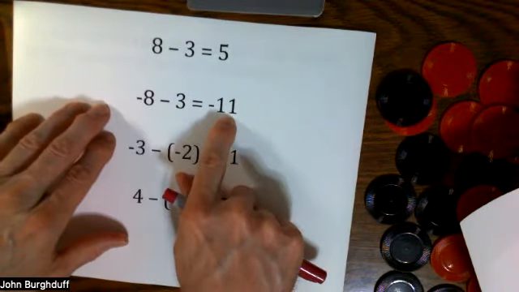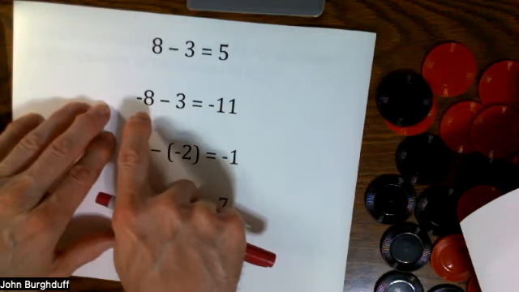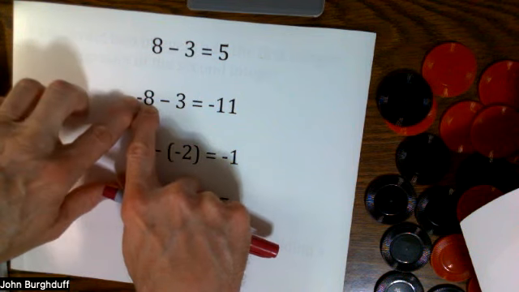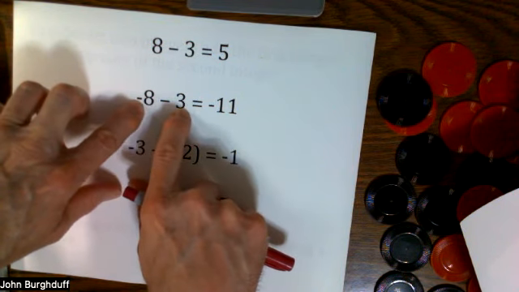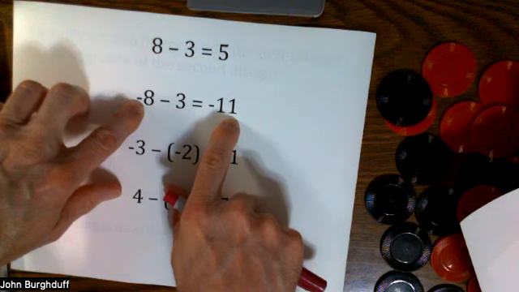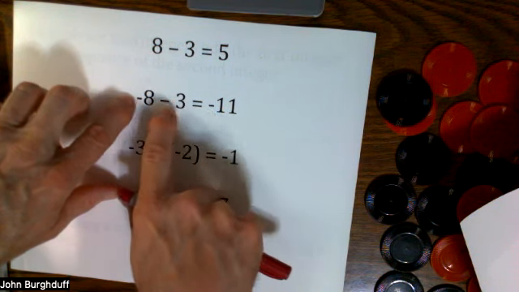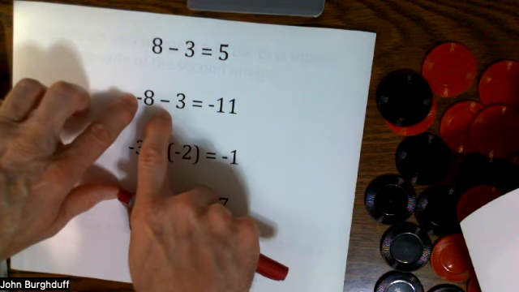-8 minus 3. Now, on this one, I want you to notice that if you take the absolute values, the 8 and the 3 added together give you an 11. And the sign on the answer of 11 is the common sign between a -8 and a -3.